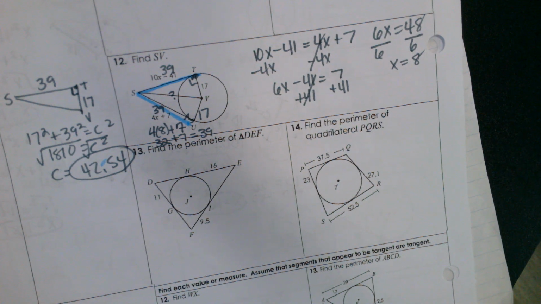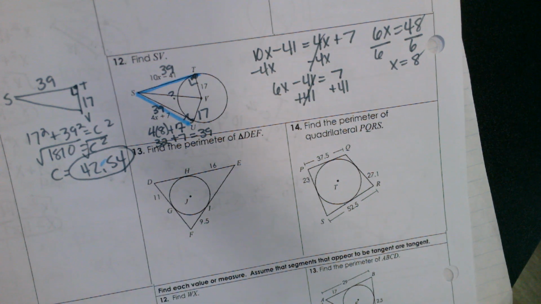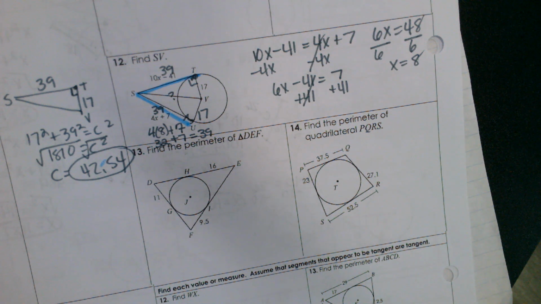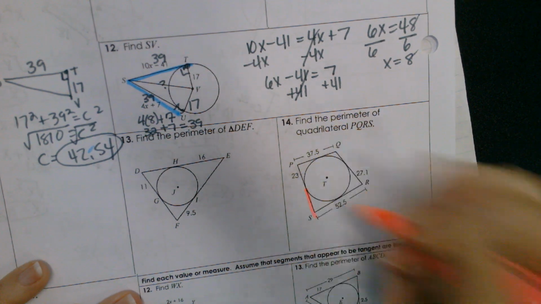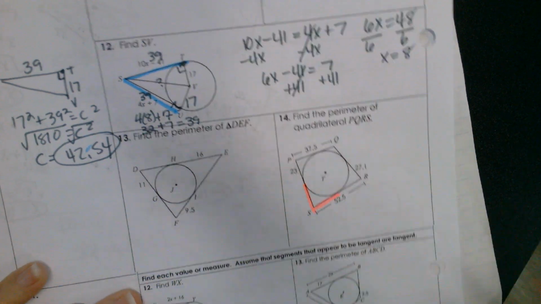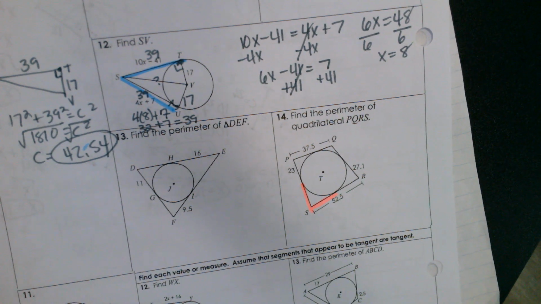To find the perimeter of the shape, what do we have to do? Okay, so what am I missing? I'm going to highlight the part that I'm missing, and I'm going to find what it's equal to. And I'm going to work backwards.